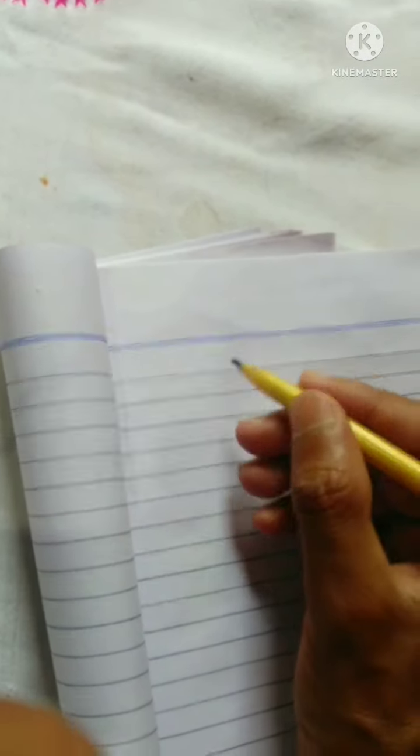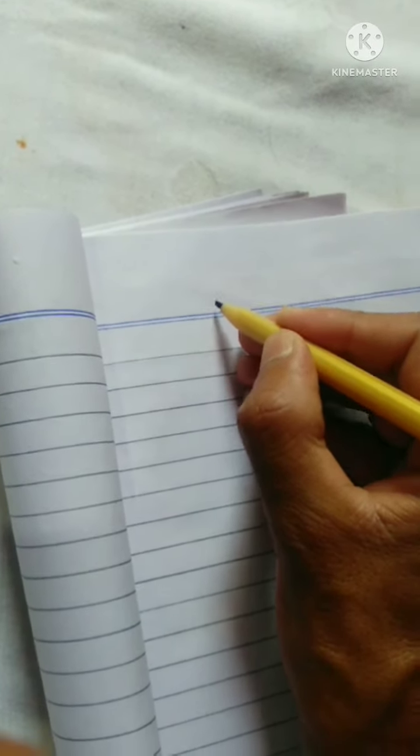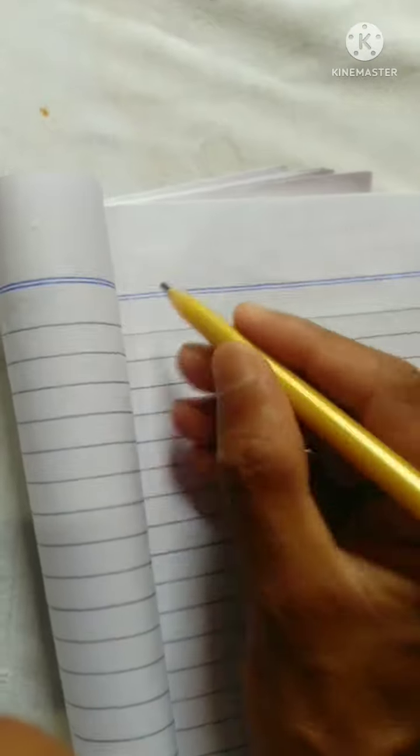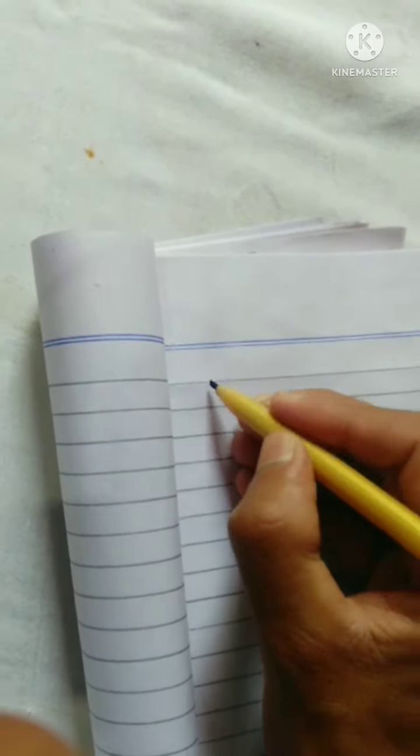So let's start the topic, joint writing in English. Before joint writing, we have to practice joint writing alphabets enough. Before joint writing, we may write A like this.